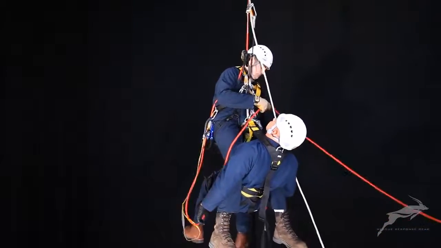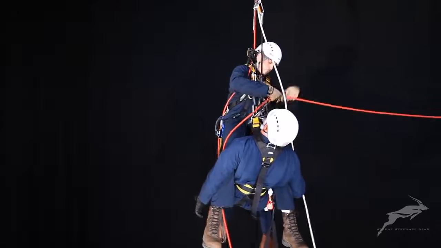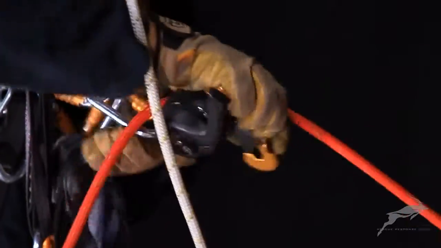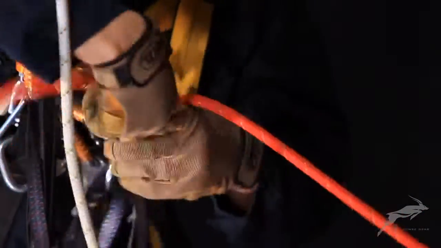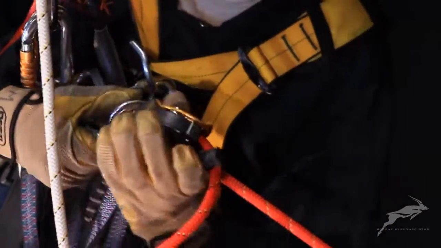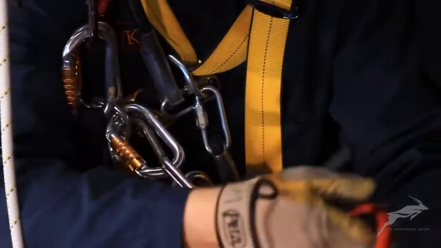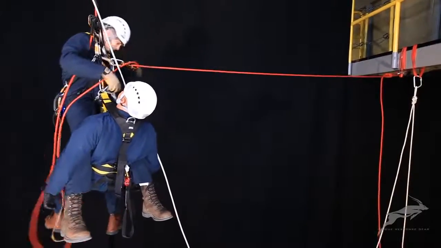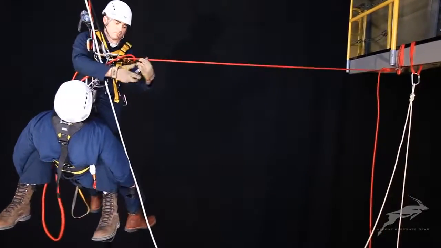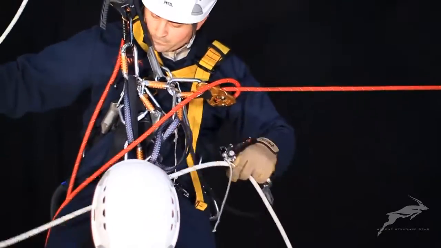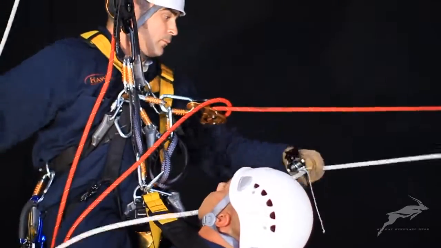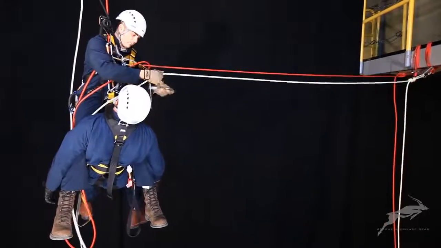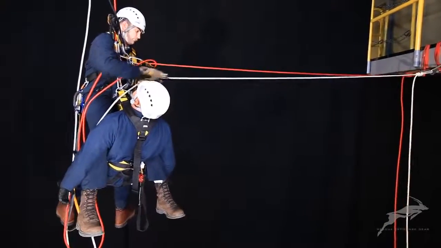The ropes are carefully managed to prevent fouling. A backup device is attached to the safety line, and also at the far side of the re-belay loop.